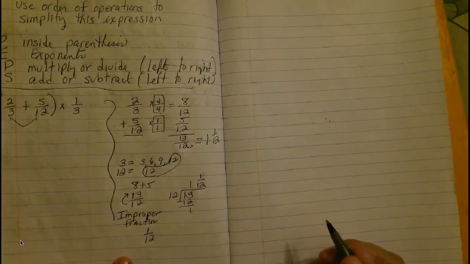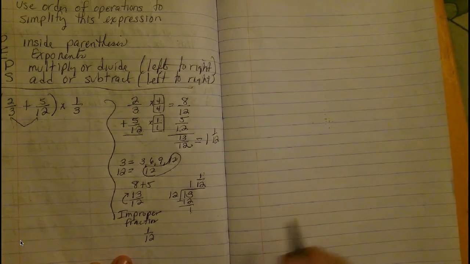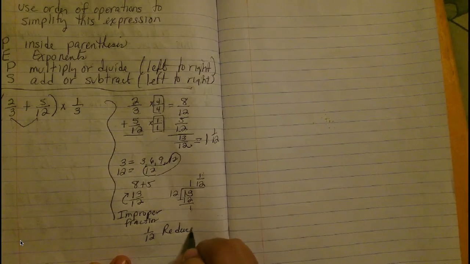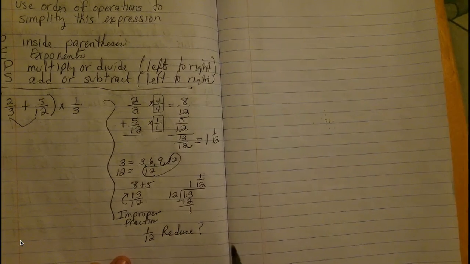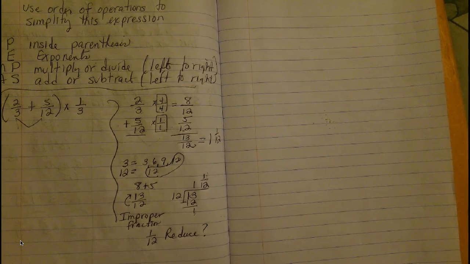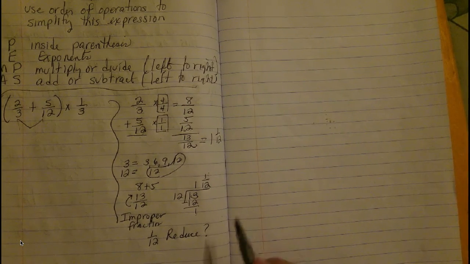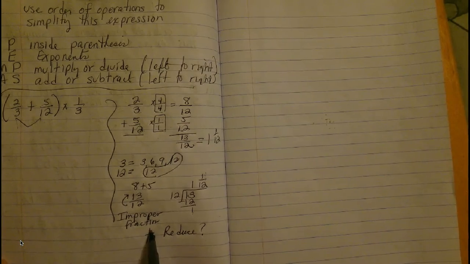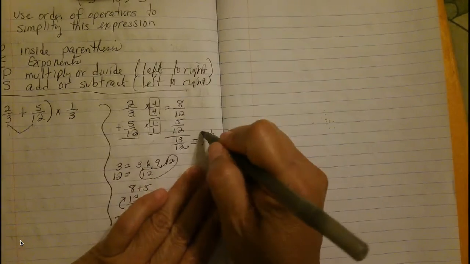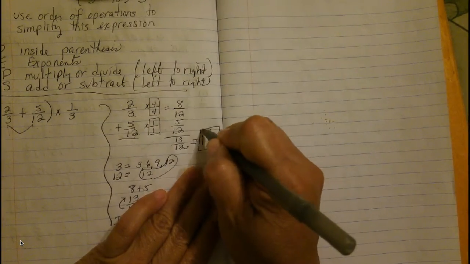I then look at the 1/12 and I ask myself, does it simplify? Can I reduce further? So you always ask, does it reduce? In this case, no. The reason it does not reduce is because I have a 1 and 1 does not reduce any further. So the answer to this part is 1 and 1/12.